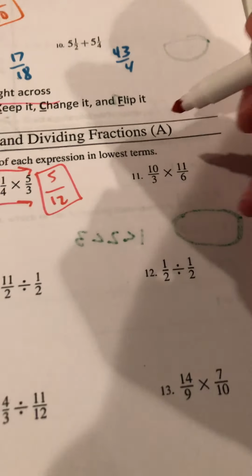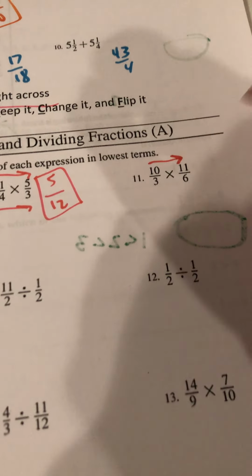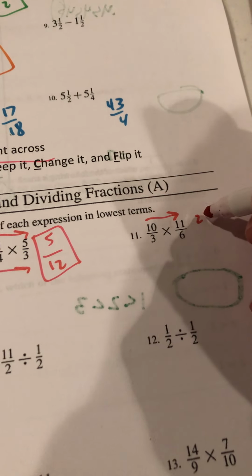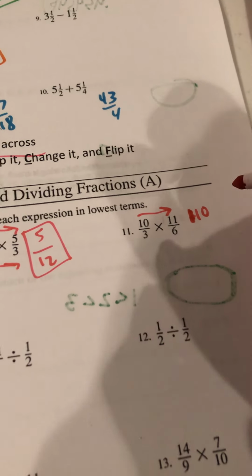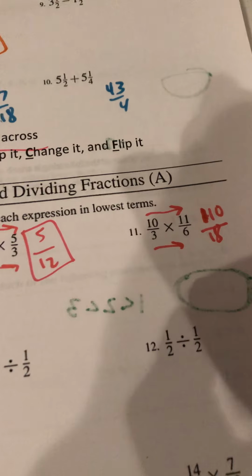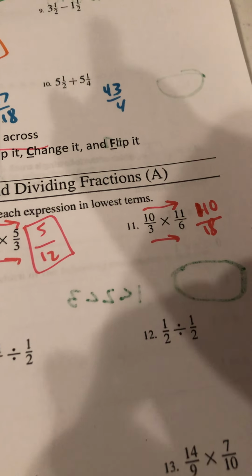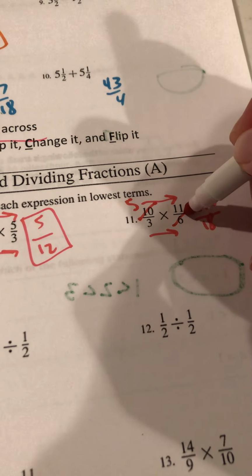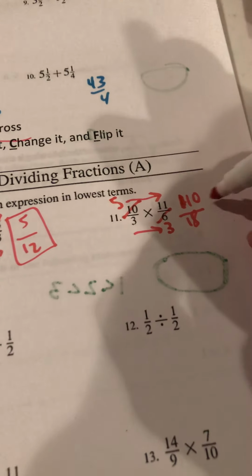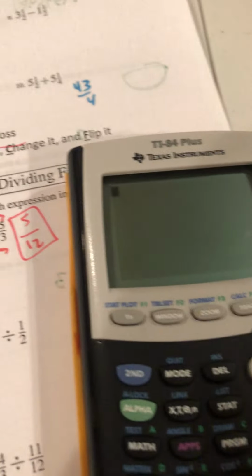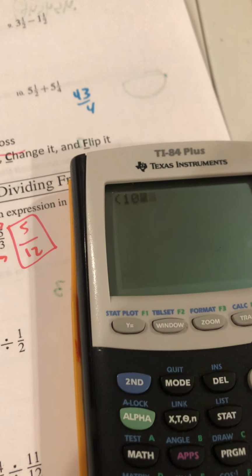Then we get to problems like this, where we've got 2 times 11, which is what, 110 and 18, but we can see that those are both even, so I can reduce those. So way back, we used to do things like this, where if I can cut that in half, that's 5, cut half in 3, and so that's 55/9. Or again, you can always use that calculator to do 10/3.